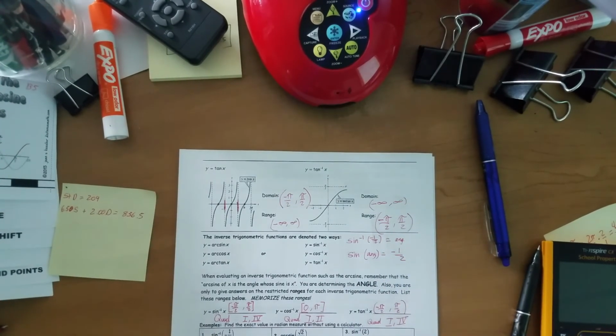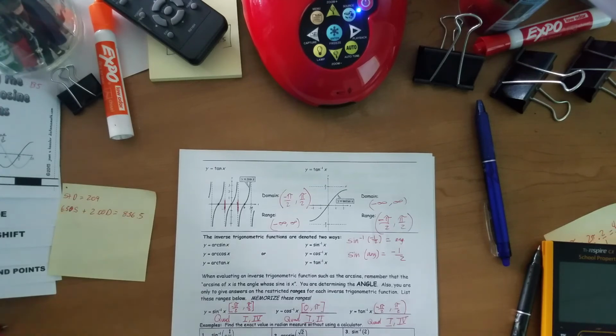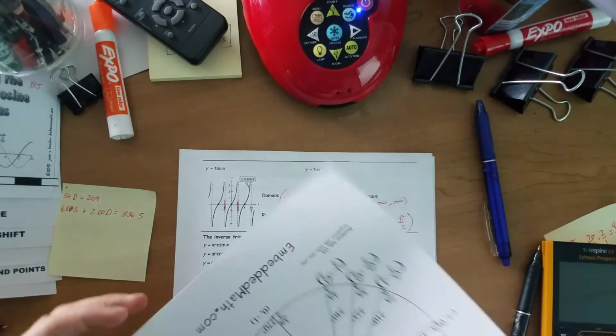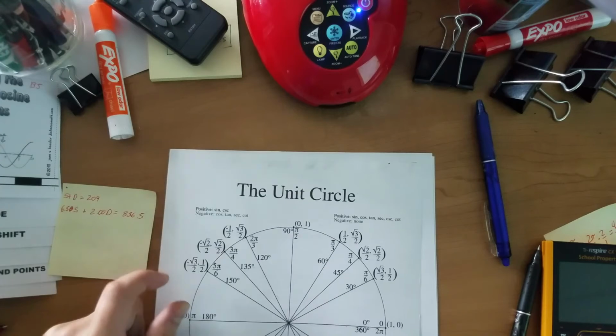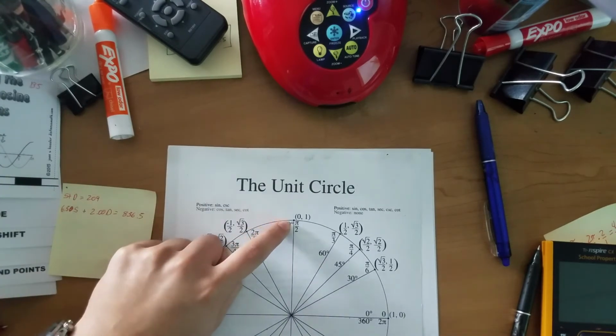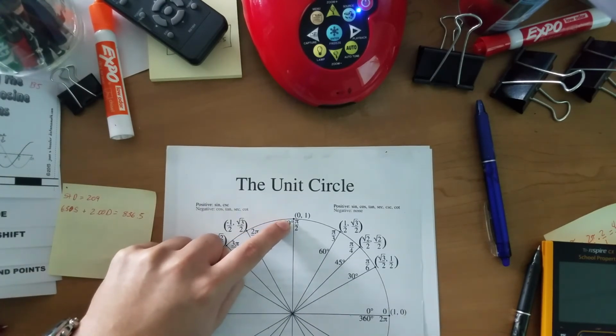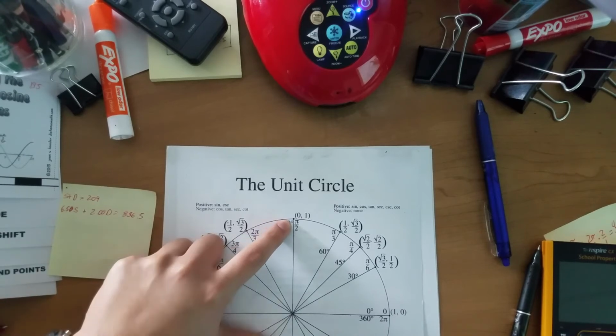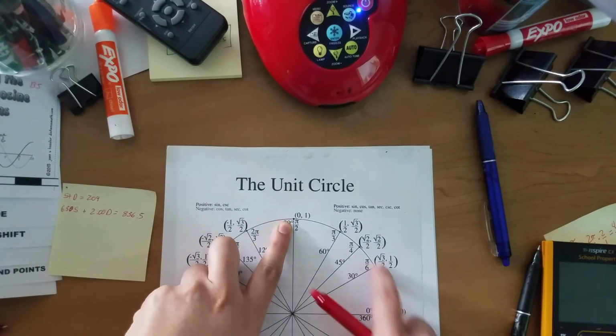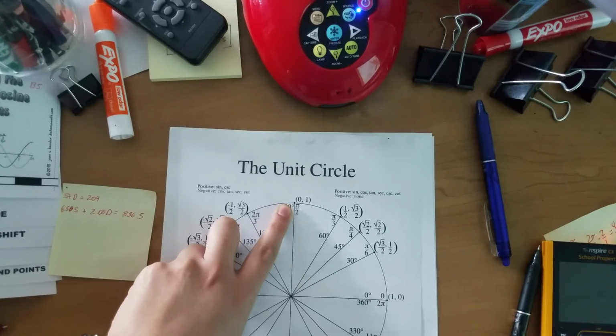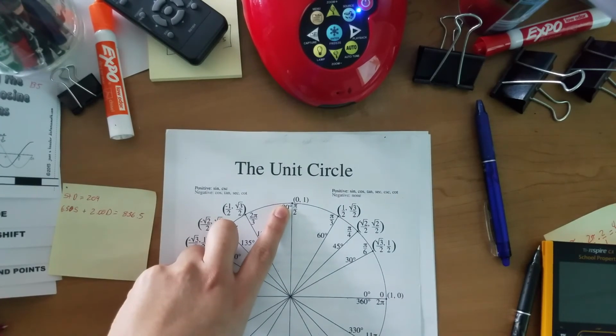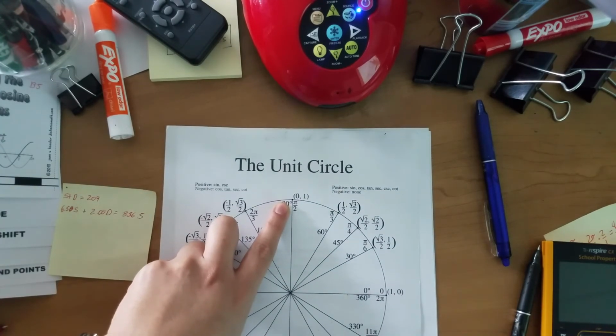Now, sine is x or y? Sine is y. So where on here, ladies and gentlemen, between pi over 2 and negative pi over 2, do I have a y of negative 1/2? Do y'all see a y of negative 1/2? Yeah. 11 pi over 6.